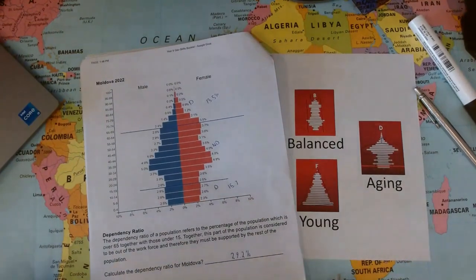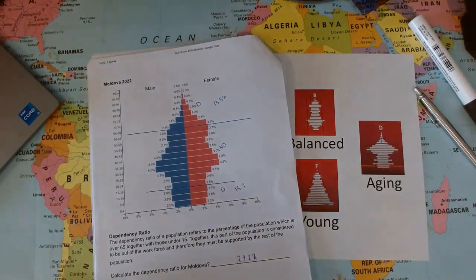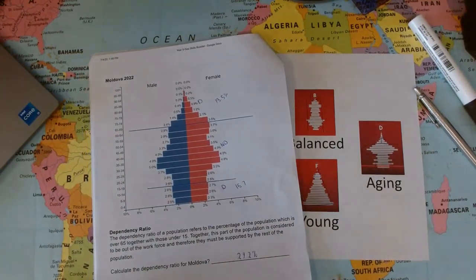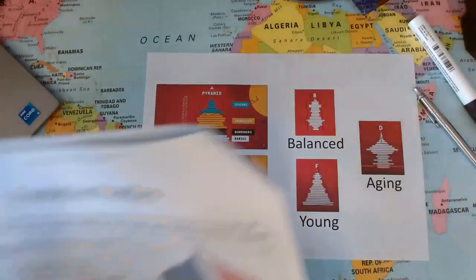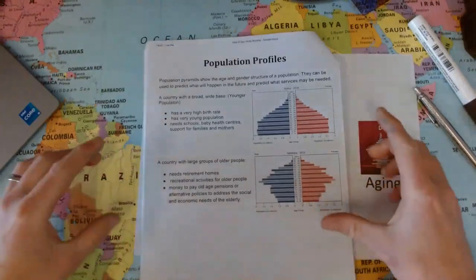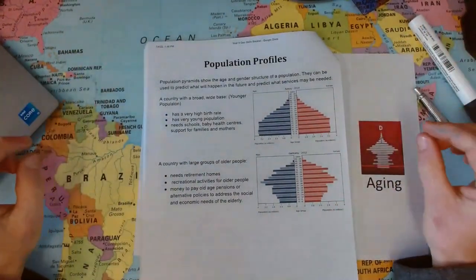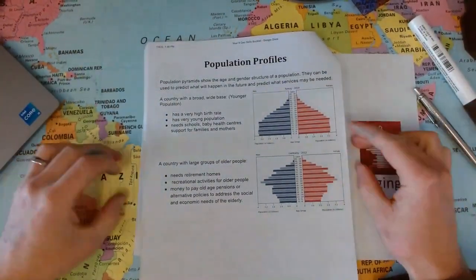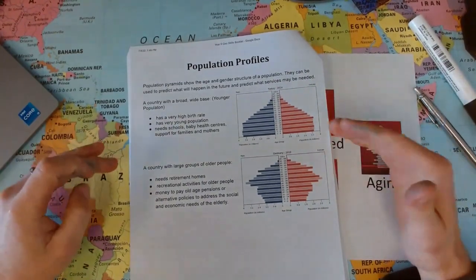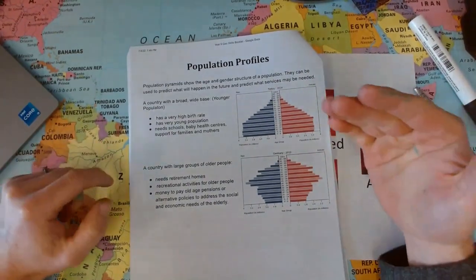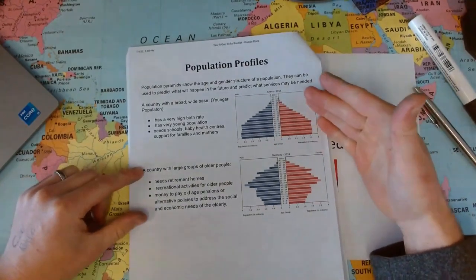Last one, and this one's probably the most interesting. Predicting futures. If we come back to our very first page, there are some examples of the challenges and also how to respond to those challenges for two different countries. The first one we have Turkey.